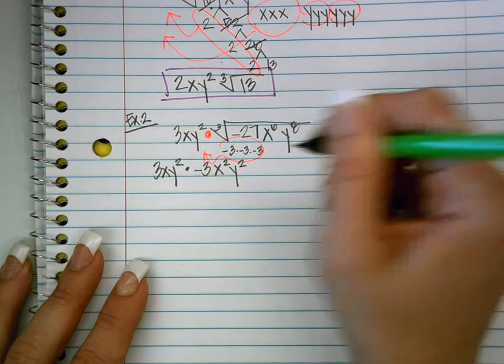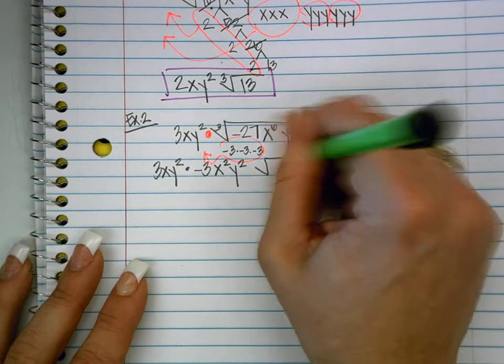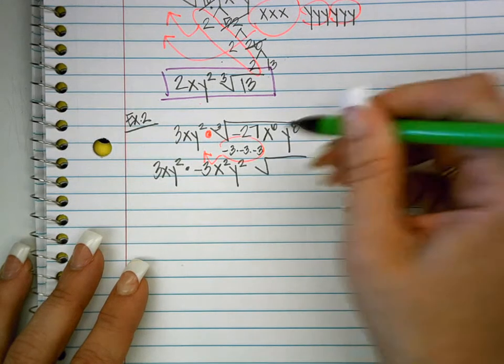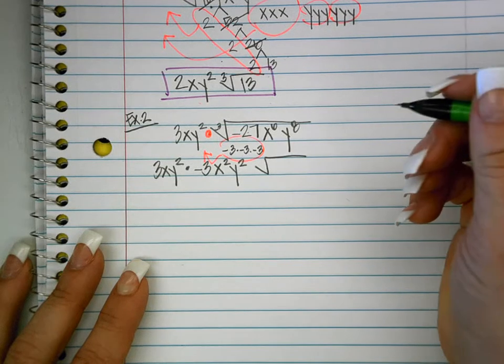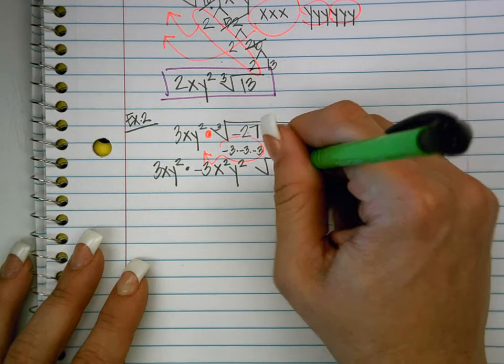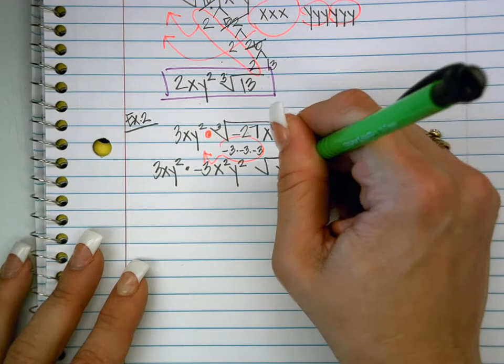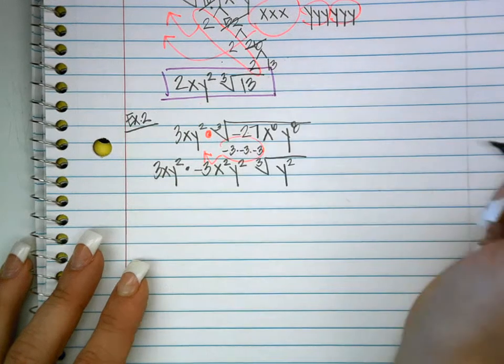2nd. And is there going to be anything left behind? Are there any numbers left behind? No. Are there any x's left behind? No. Are there any y's left behind? Yes. Y to the 2nd. Don't forget we have to put the handle number of 3.